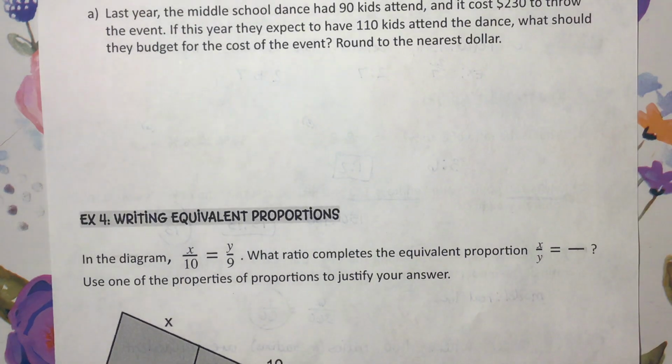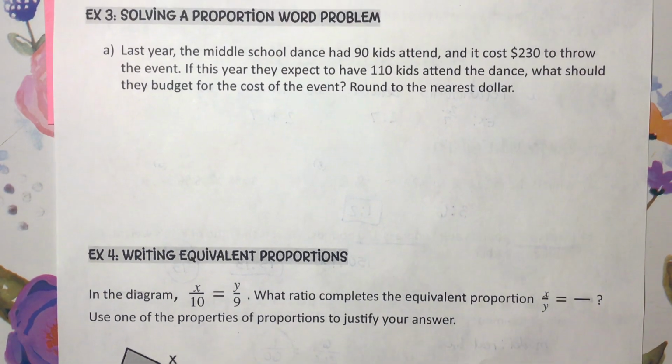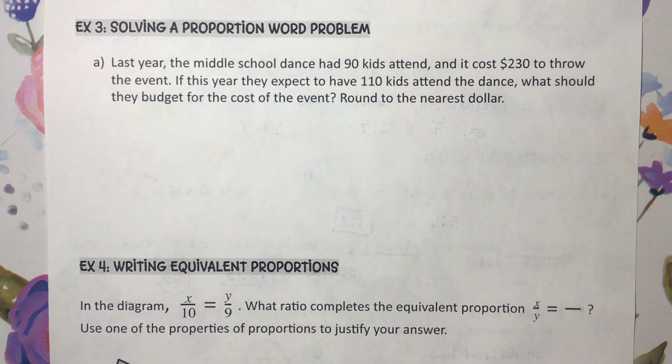All right, let's flip this note page over. And we just have 2 more examples. Next, we have the dreaded word problem. Solving a proportion word problem. So let's just read through this and see what it says. It says, last year, the middle school dance had 90 kids attend, and it cost $230 to throw the event. If this year they expect to have 110 kids attend the dance, what should they budget for the cost of the event? Round to the nearest dollar.